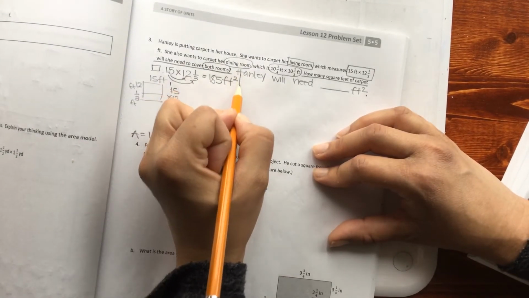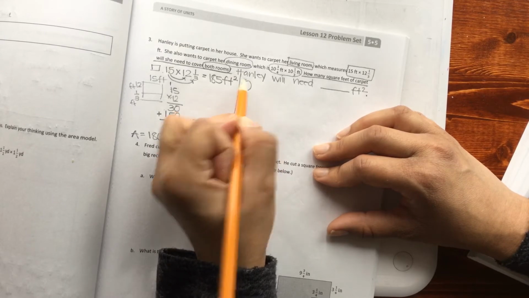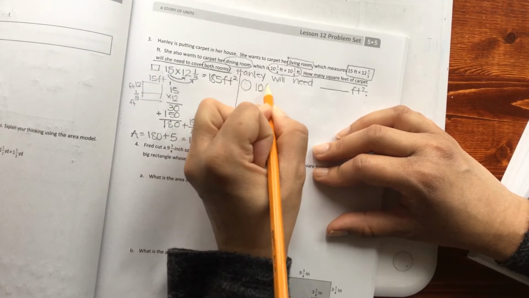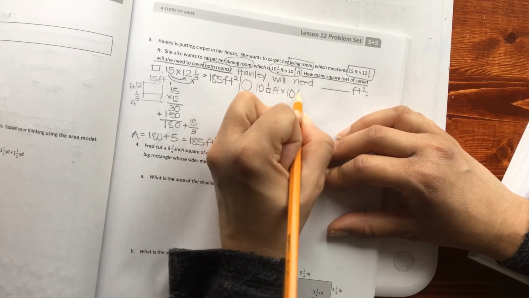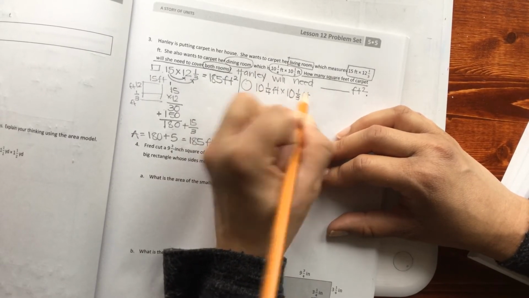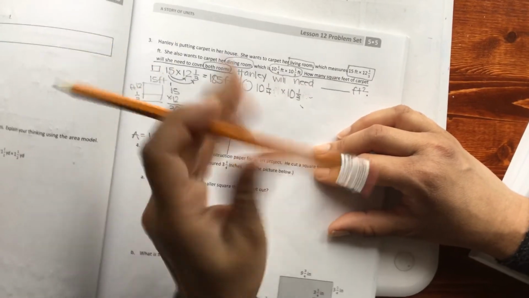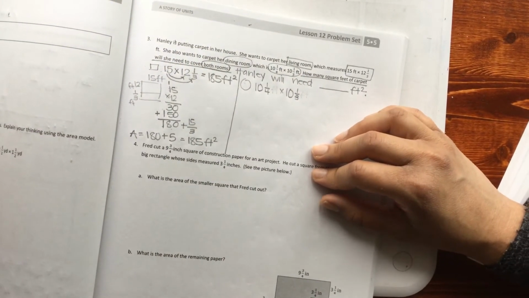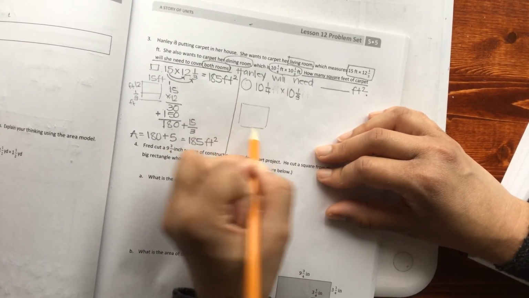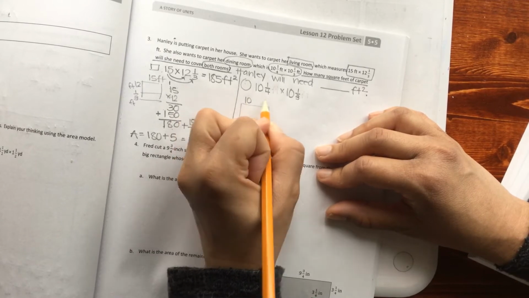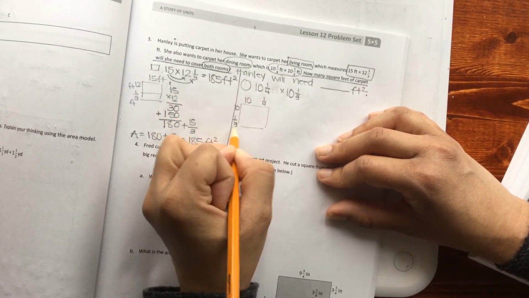Okay, and I'm going to draw a little line right there. So now we're going to do her dining room, which is 10 1/4 feet times 10 1/3 feet. And I know I said I wasn't going to write this feet on there for time's sake. Okay, so now we have a mixed number by a mixed number. So if we are drawing our area model, 10 1/4 times 10 1/3.